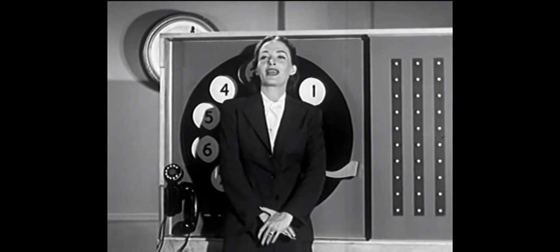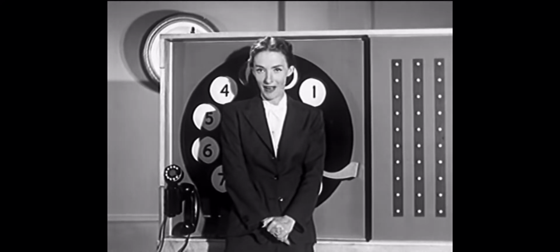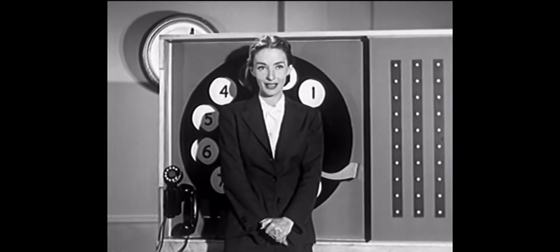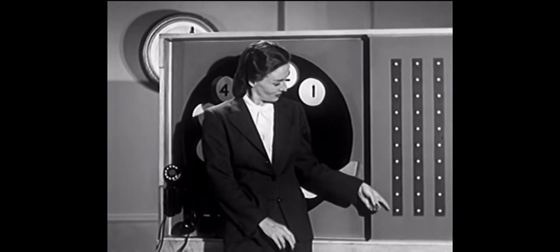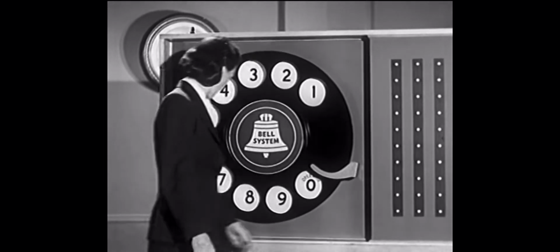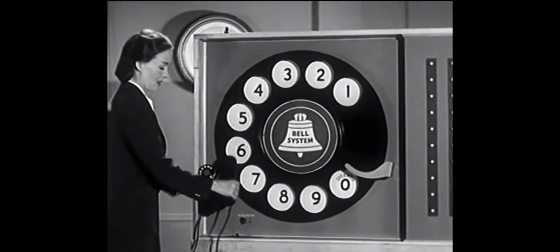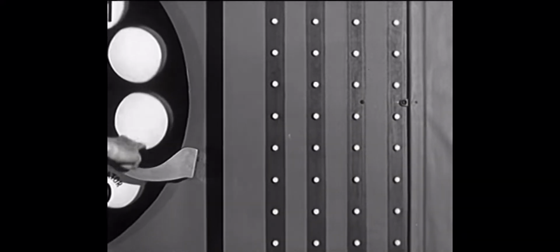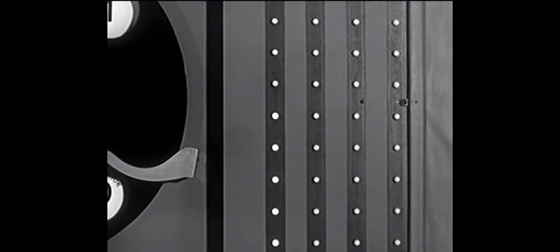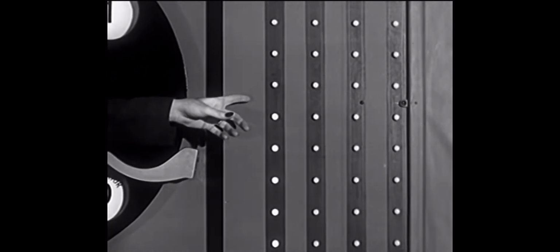For example, if the first number you dial is 5, a 5 signal is received at the central office. Here, the signal appears in the first column of lights as 5.